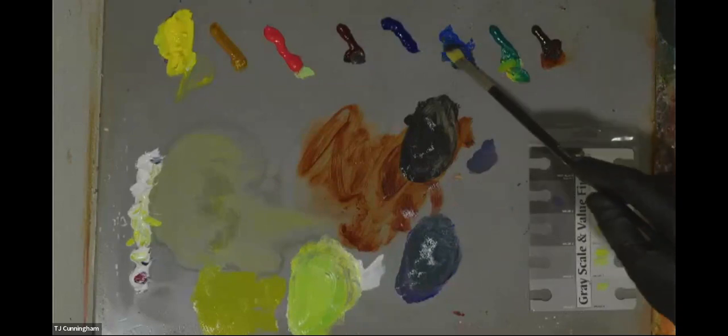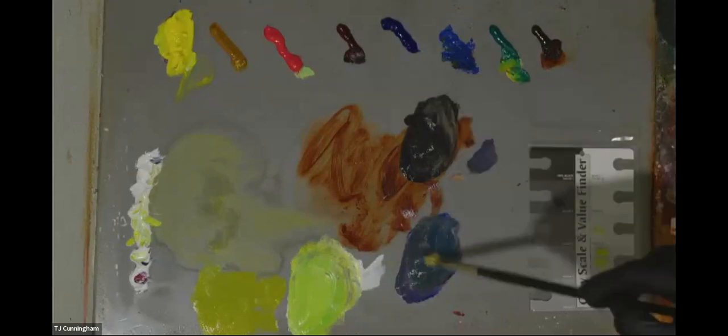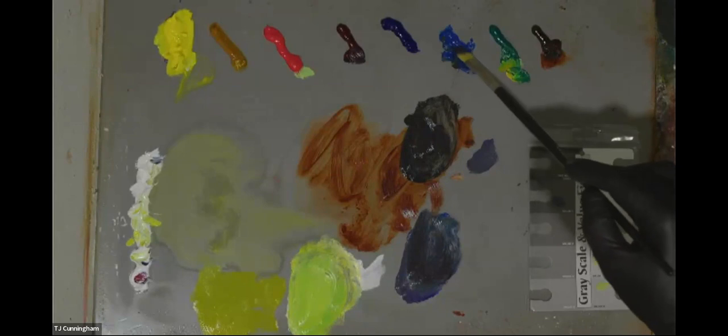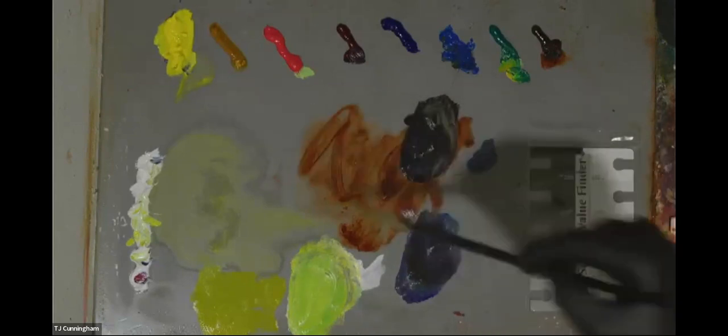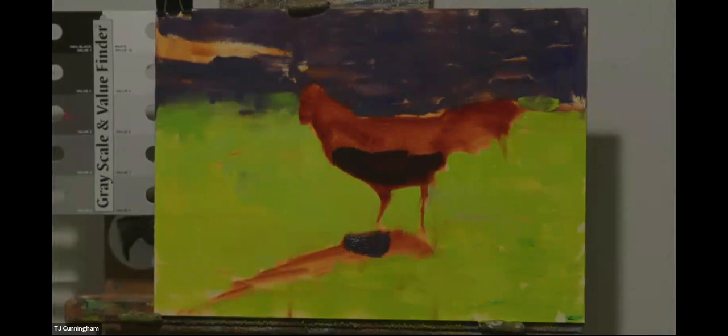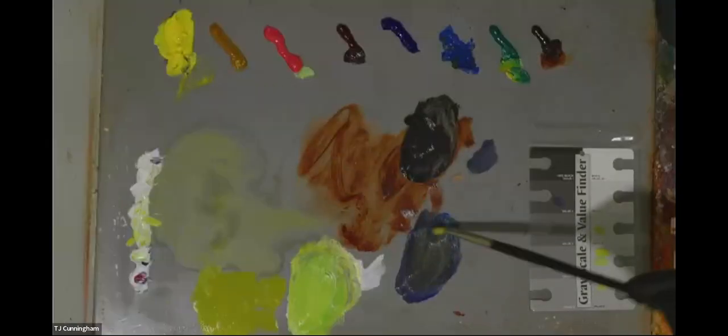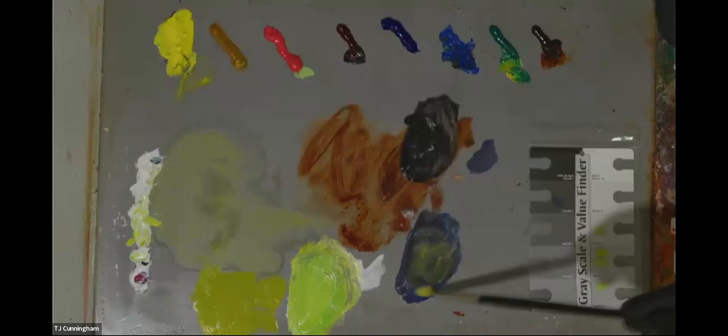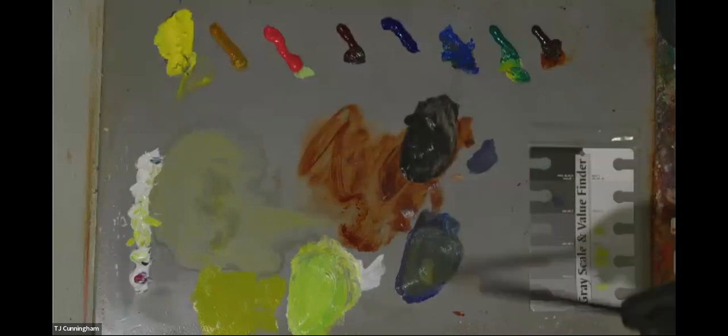So I've remixed this, but just with a little bit more of the cobalt and the alizarin. It's a little bit darker, and that can be our rooster shadow in the foreground. That's actually still too dark, so I'm going to add some more bismuth.